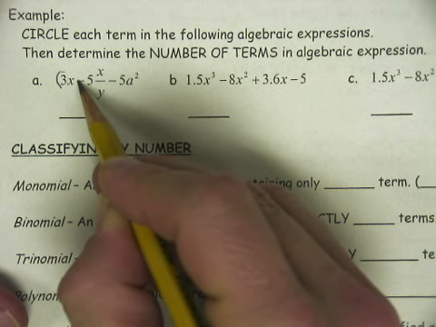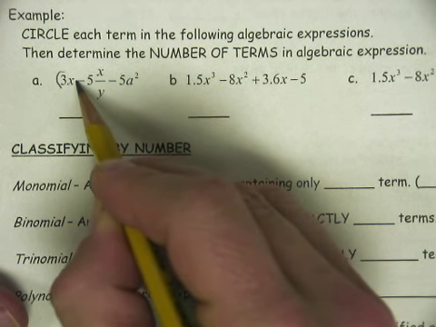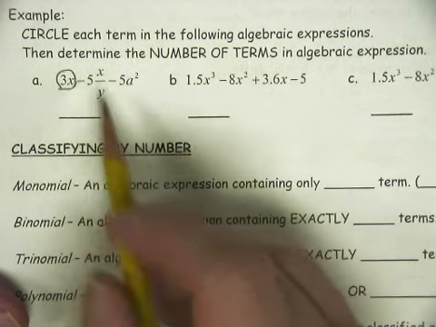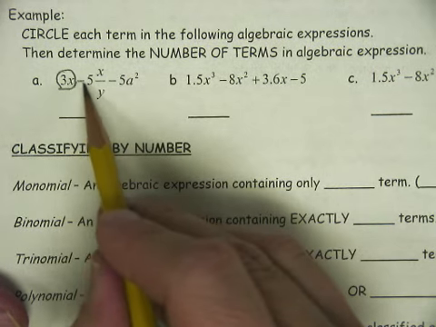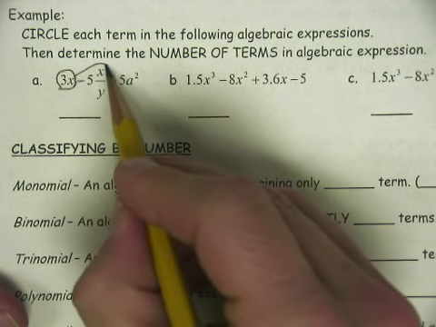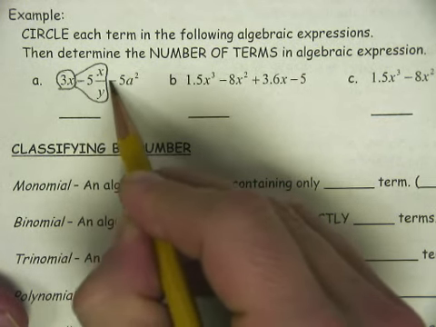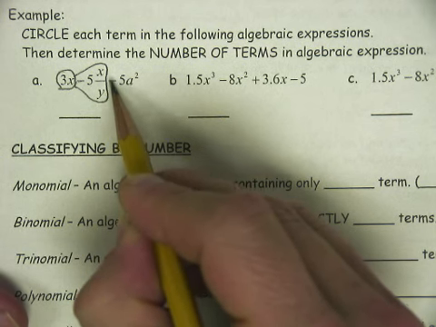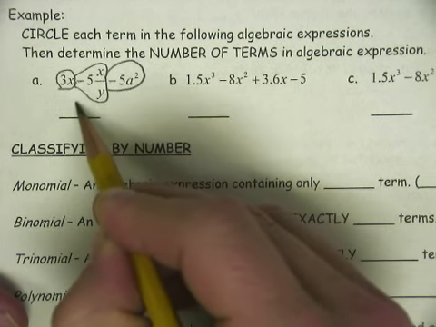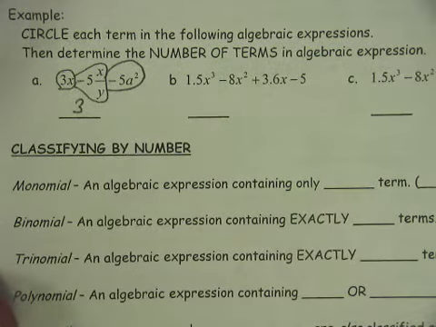So this is really the end of the first term and the beginning of the second one. So when I circle this, I get a circle like this because this minus sign doesn't go with the first one, it goes with the second one. And if I keep going, here's the next minus sign or plus sign. This guy separates the second term from the third term, and then I circle them. So I have 3 terms on that one.